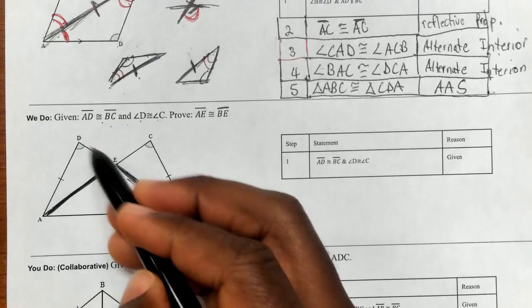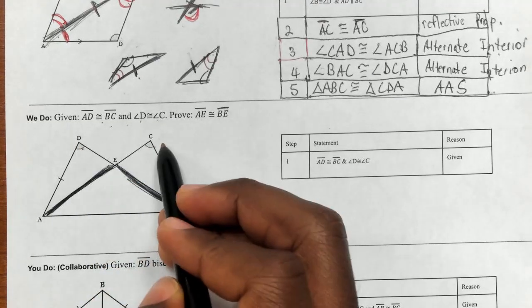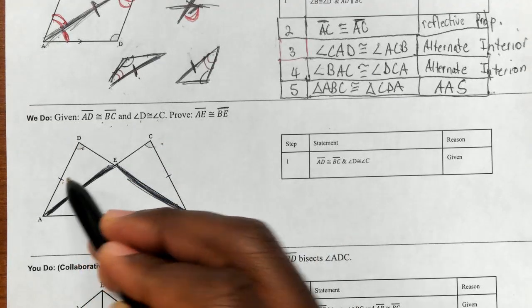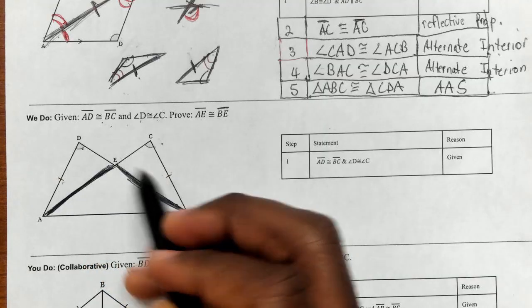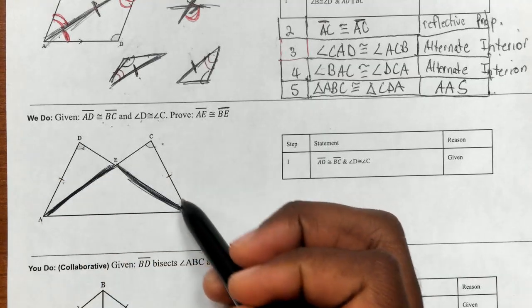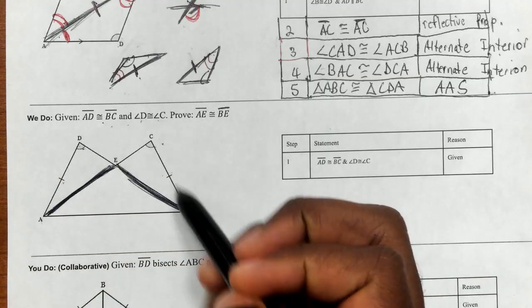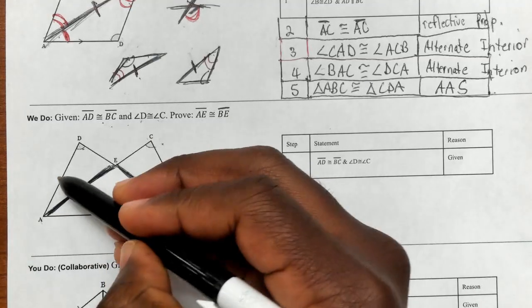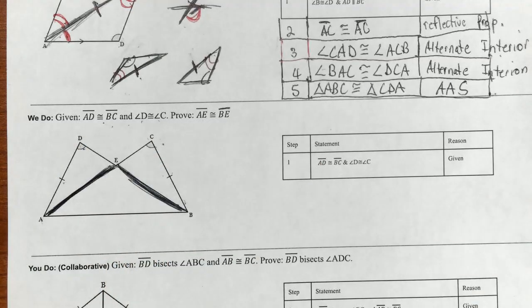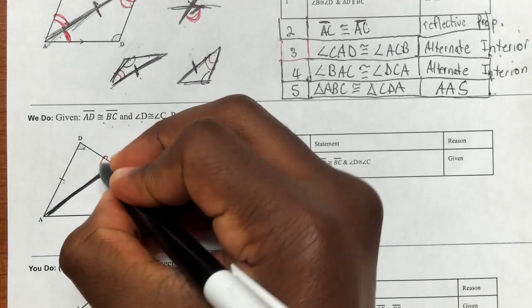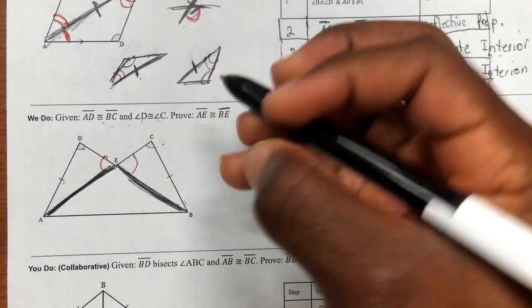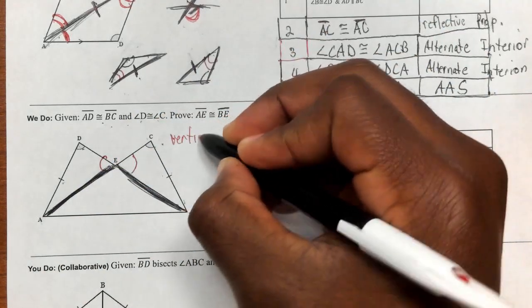Well, we're given that these two angles are the same. That's helpful. These lines, AD and BC, are equivalent. So we know a side and an angle. We also know that we have angles facing one another, which are called vertical angles.